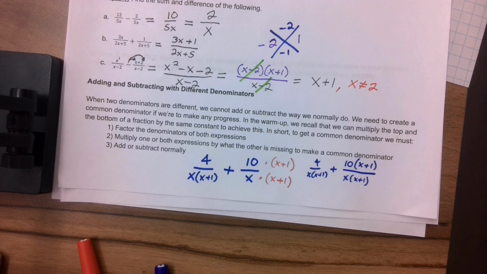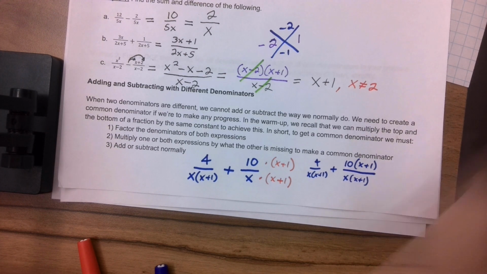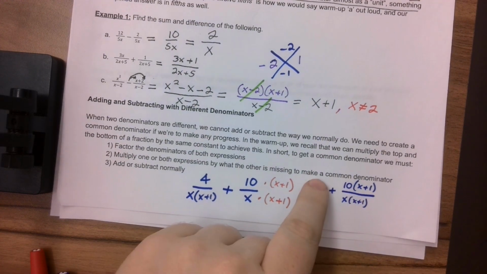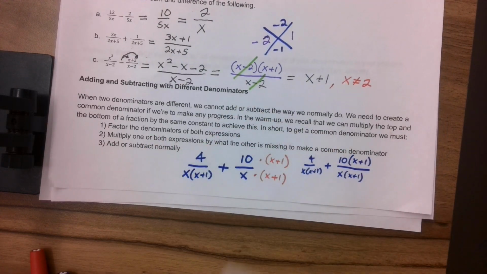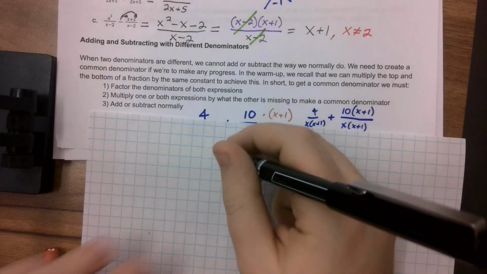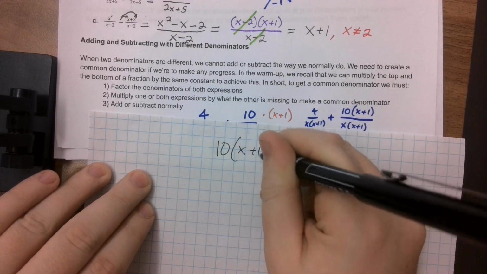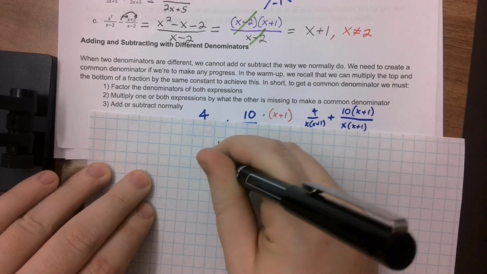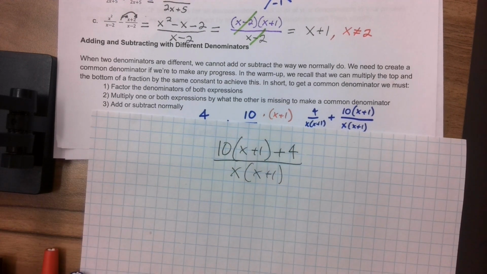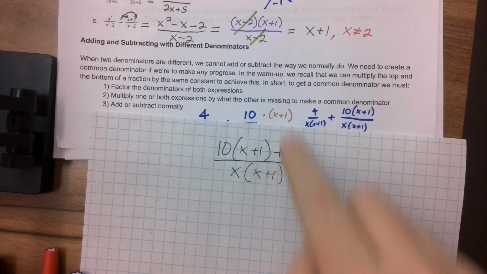As we go through and add, one thing that I would highly recommend, in fact, it's basically required, is that if these things don't combine, try to do what you can to make them combine. Normally we would just write out our answer as 10 times x plus 1 plus 4. And our denominator would just be x times x plus 1. But we always want to check if something cancels. And right now, nothing cancels.